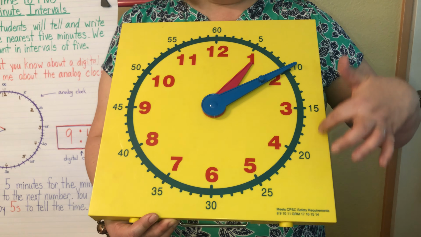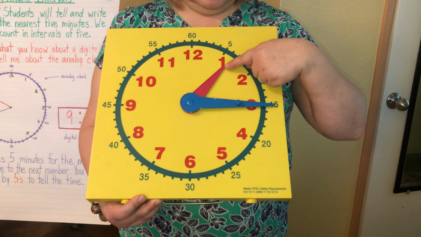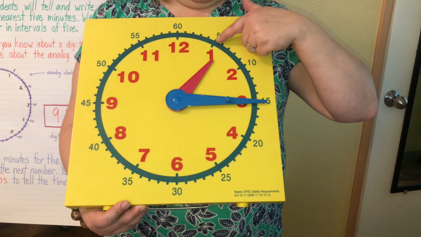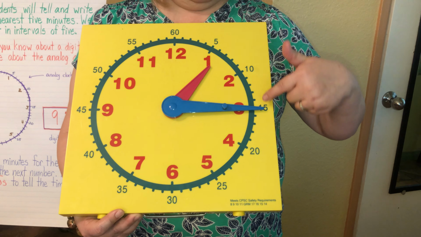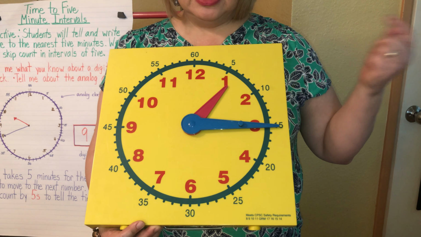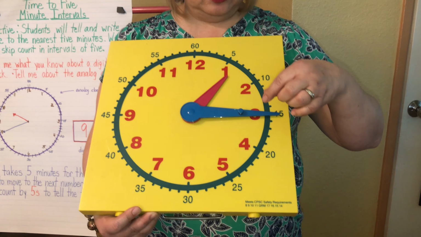What time is it, boys and girls? It is 1. And then I'm going to look at my minute hand. 5, 10, 15. It is 1:15. Or if you remember from last lesson, we can say it is a quarter past 1. So if 5 more minutes pass, what time is it?